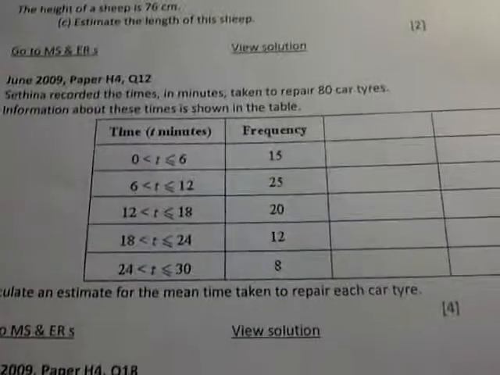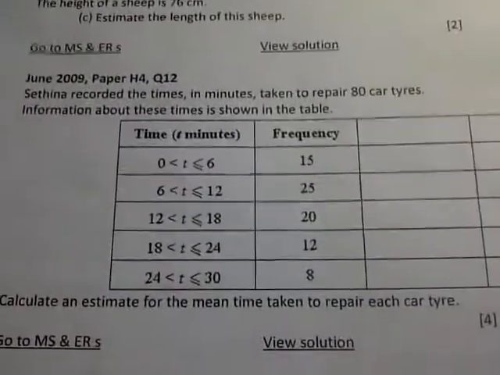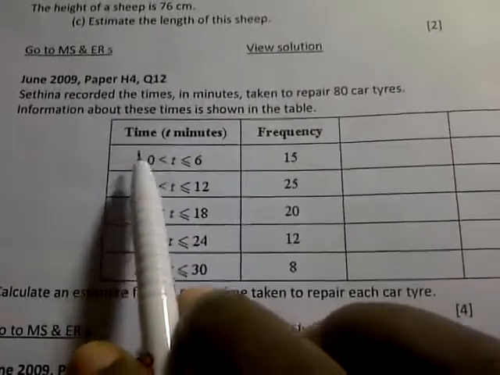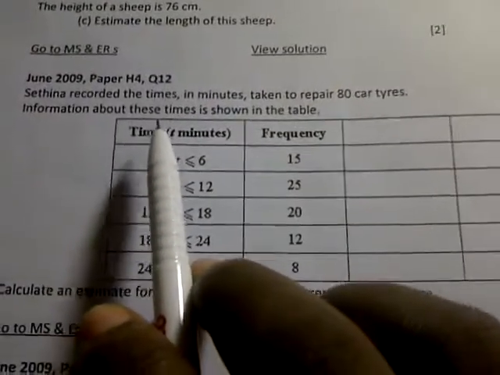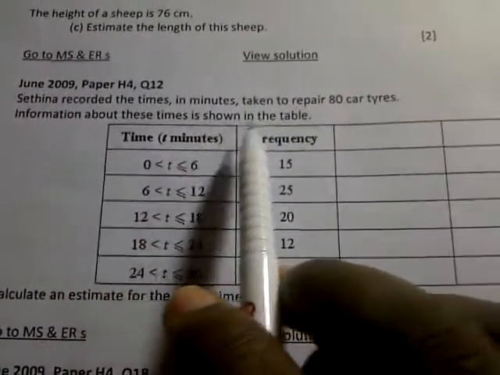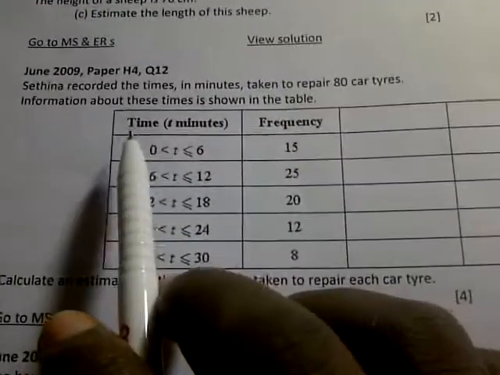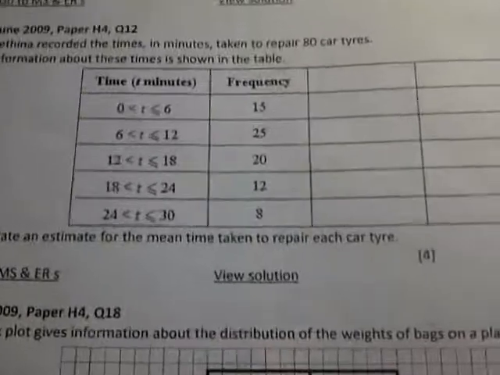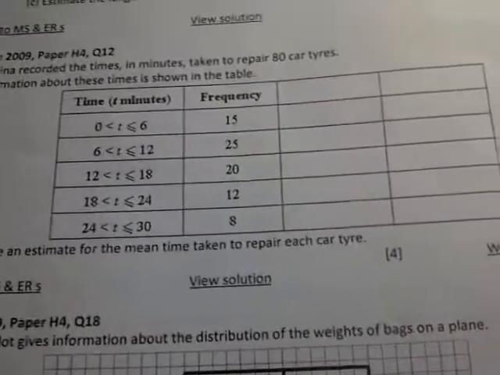Okay, now if you're given a question like this, like the first time we read it, we're told that Cetina recorded the times in minutes taken to repair 80 cars, and the information about the cars is shown, and we're asked to calculate the mean. Now this is a grouped data.